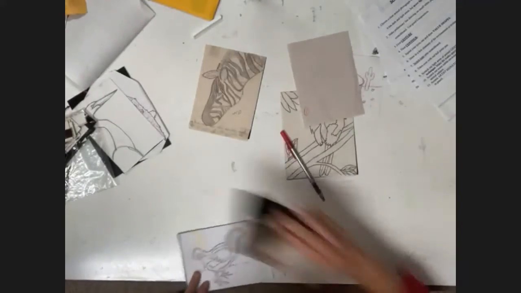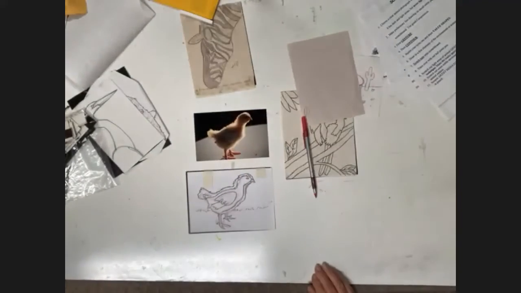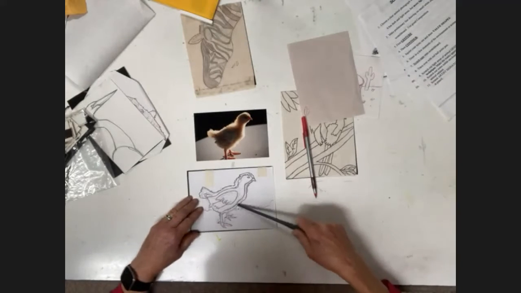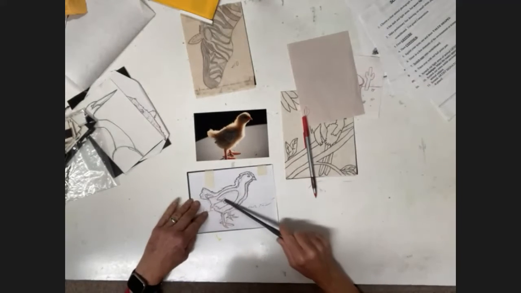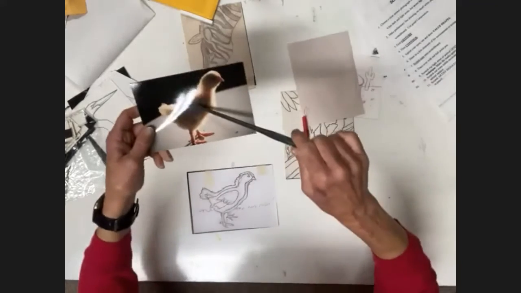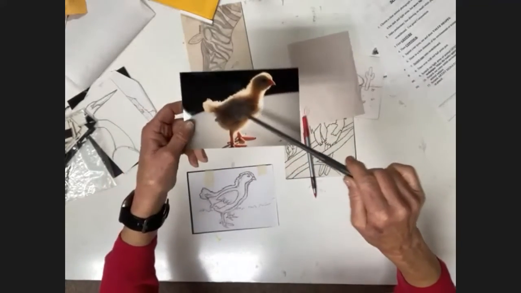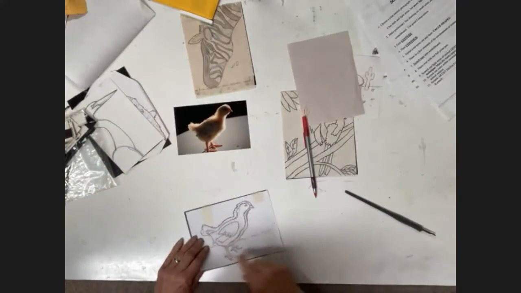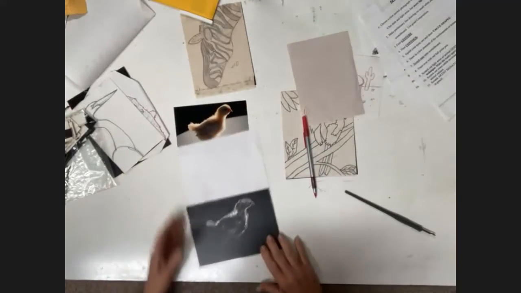Okay, so here's my reference. I've drawn in all the shapes of the values and the shape of the contours. I don't know if you can see it, but there's a little bit of a wing feather there. I've transferred it on.